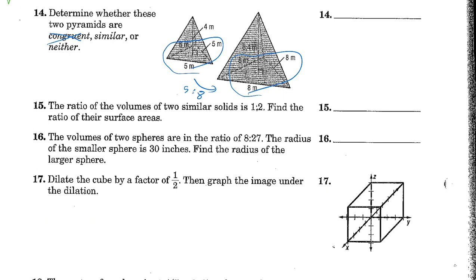So all we need to check is the only other measurement in the entire shape, the height of it, right? Because it's a regular triangular pyramid. So we know the bottom is a regular polygon, a regular equilateral triangle. We even know the ratio of those. The only question is, is the height proportional also, or is one taller and skinnier and one shorter and wider?